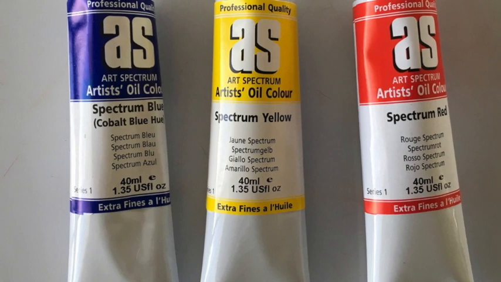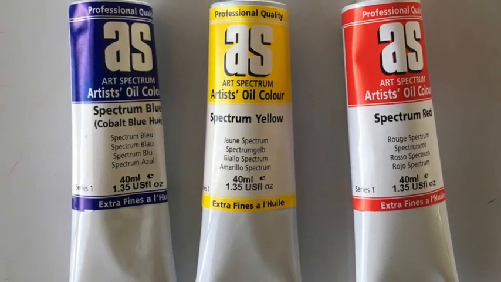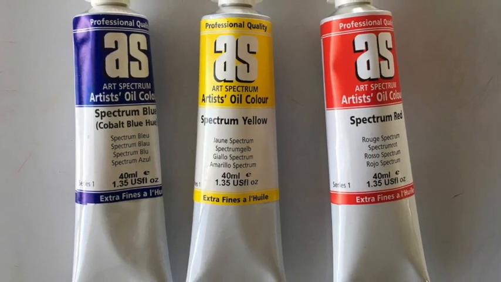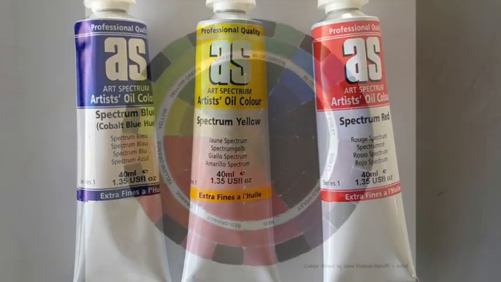So hello, here are the three colors we will work with, and of course black and white. So they are primary blue, primary yellow and primary red.